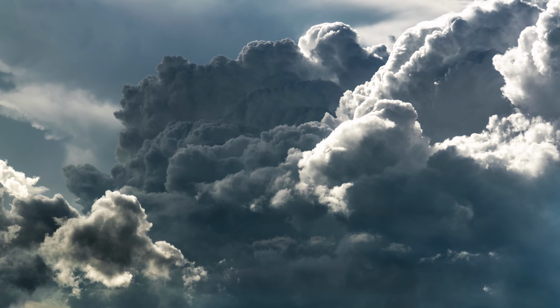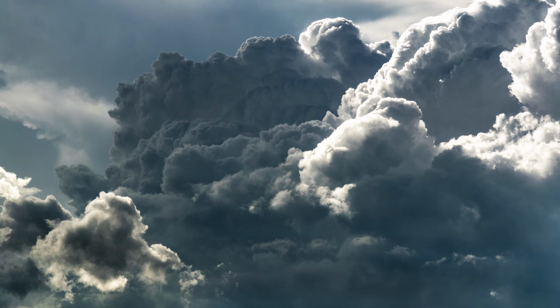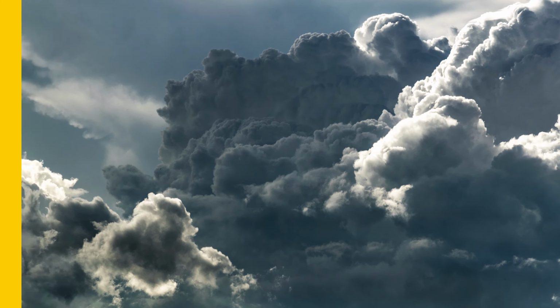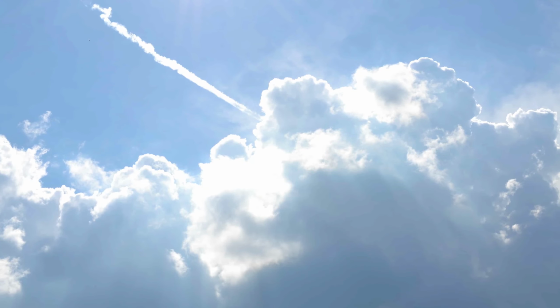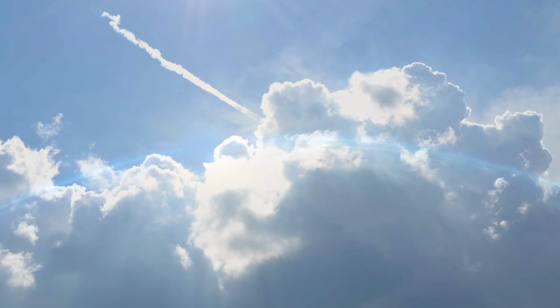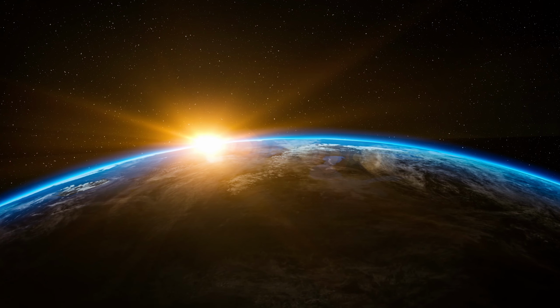The parts of the troposphere closest to the ground are warmer, and the farther up in this layer, the colder it gets. Additionally, lots of water vapor and dust get trapped in this layer, which helps with the formation of clouds. The second layer, the stratosphere, starts above the troposphere and extends to about 31 miles above the Earth's surface. The stratosphere holds the ozone layer and absorbs the harmful radiations from the sun.